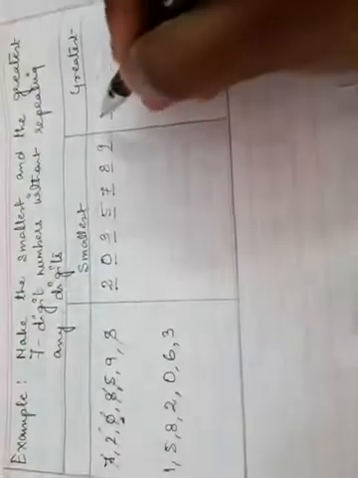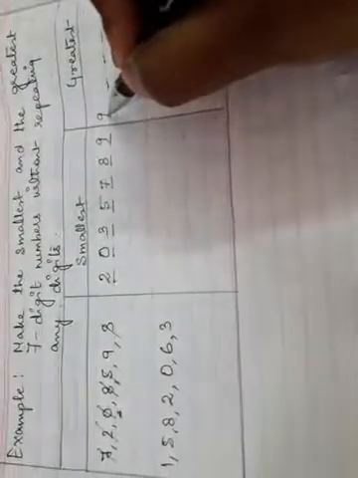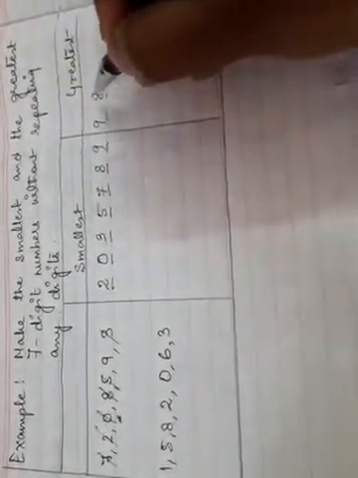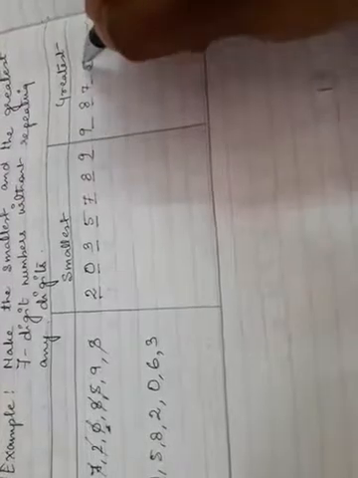So I'll start with 9 first. 9 is the bigger one. Then comes 8. I have to carry on in just the opposite way. 7, then 5, then 3, then 2, then 0. Please don't copy 0 and 2. Don't make that mistake. You have to write 2 and then 0.